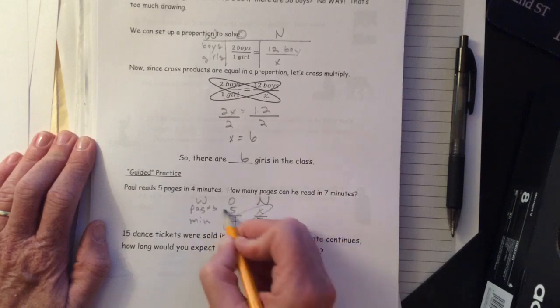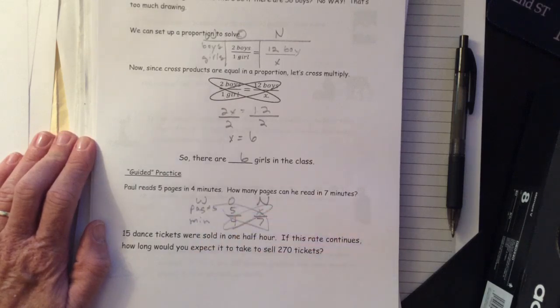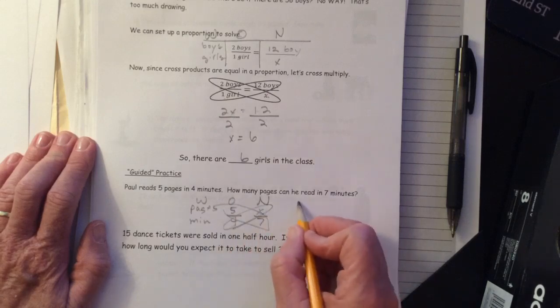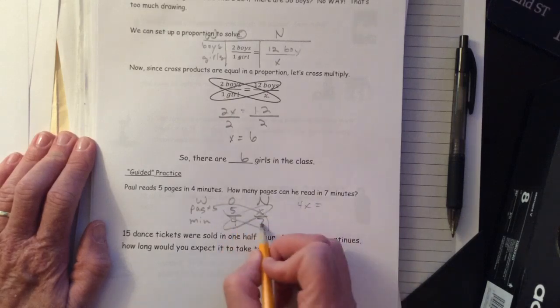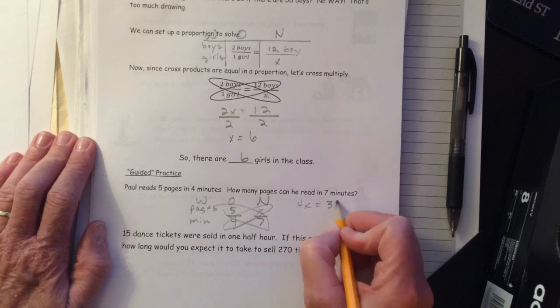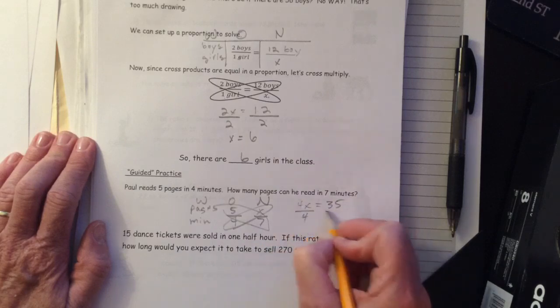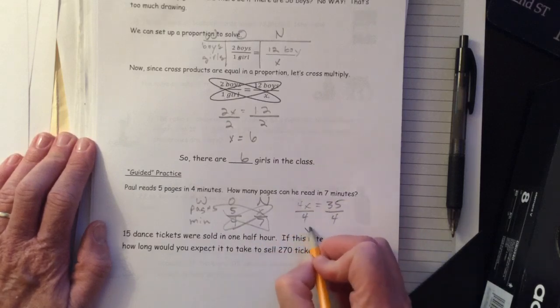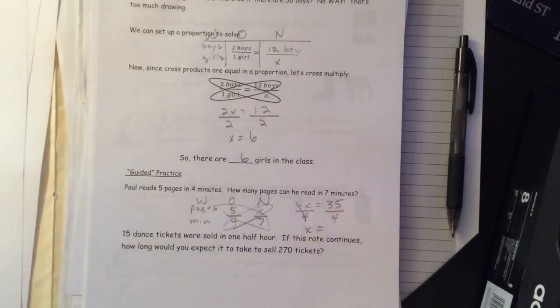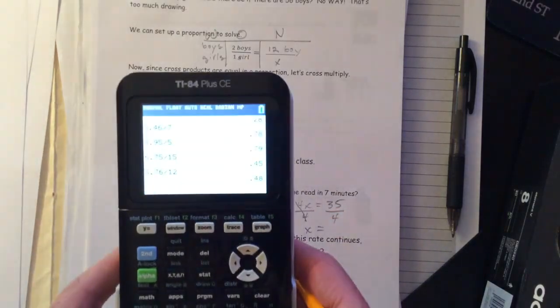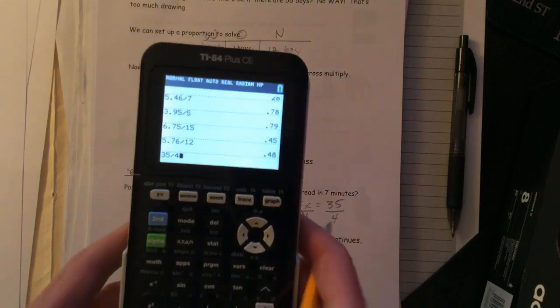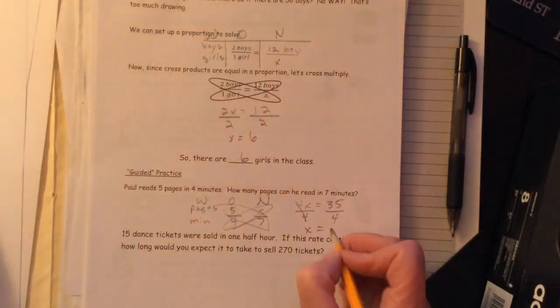Now we can cross multiply. We would get 4x equals 5 times 7 is 35. Divide both sides by 4, and x is 35 divided by 4, which gives us 8.75.